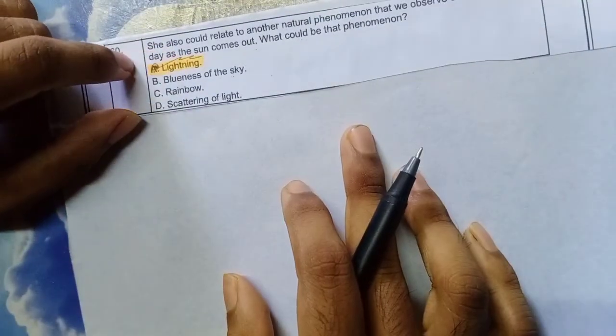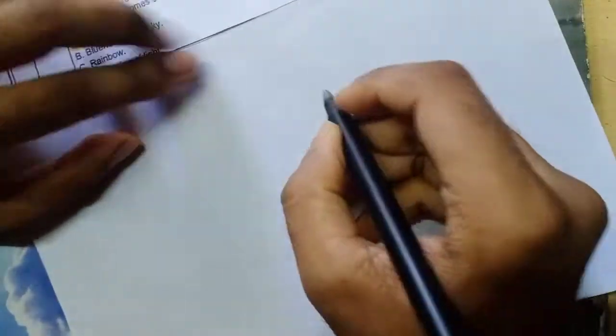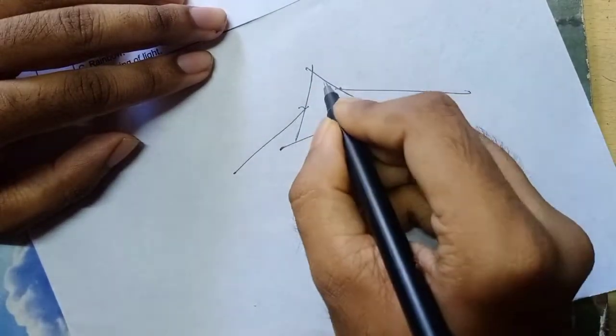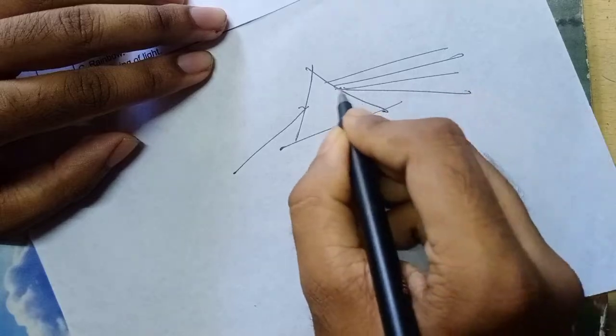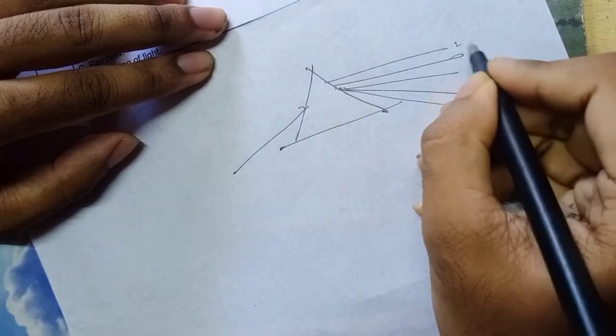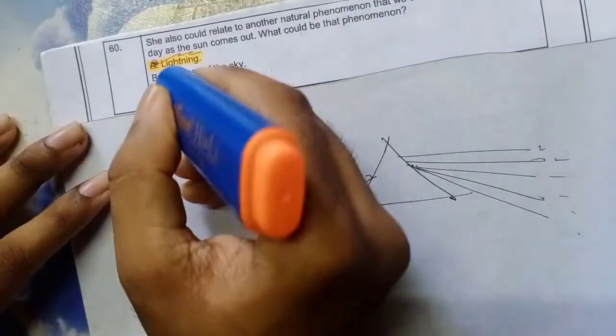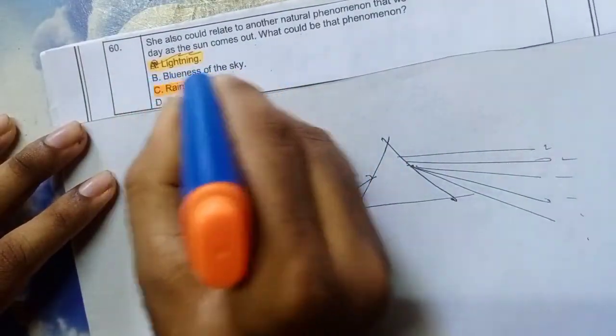Now, this is the prism, and when white light comes out, it disperses into several colors. So this happens only in case of rainbow. So the correct answer is option C. Option C is correct.